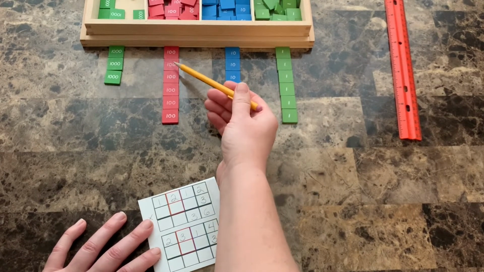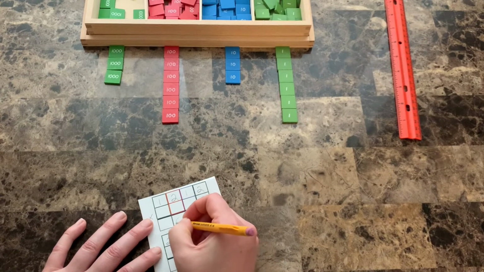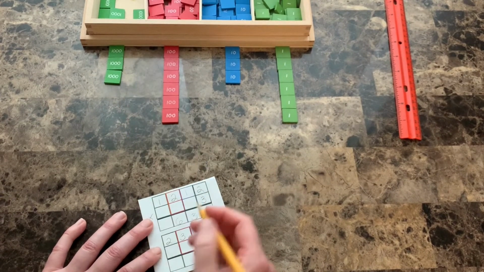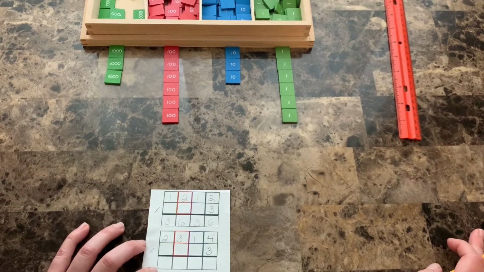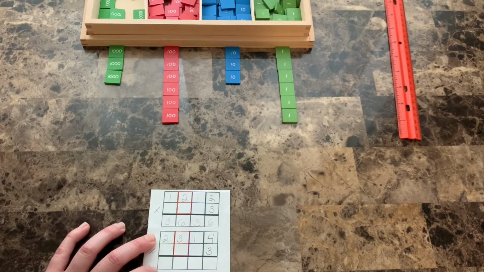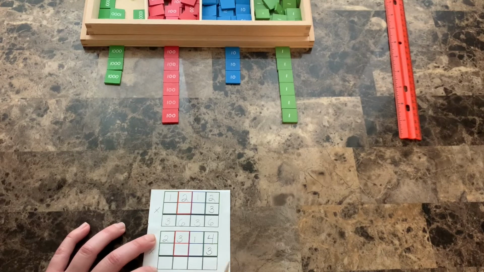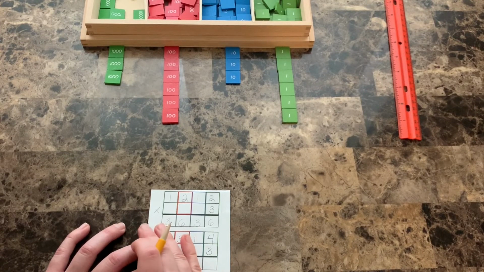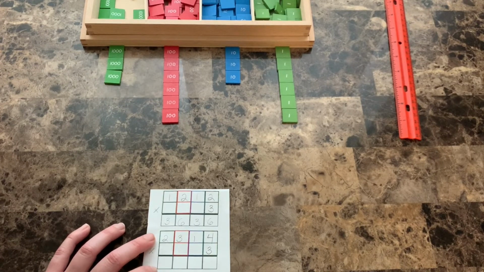Now, 1, 2, 3, 4, 5, 6, 600. How many thousands? 3,000. So let's tell our story of multiplication. We started out with 1,212. We multiplied it by 3, and we came up with the answer, which we call the product, which is 3,636. So that's pretty easy, right?